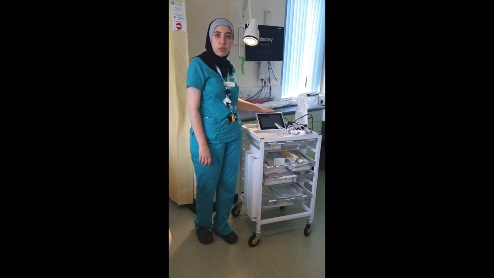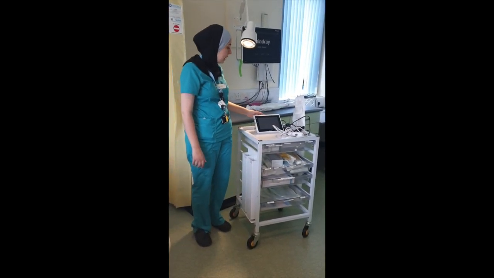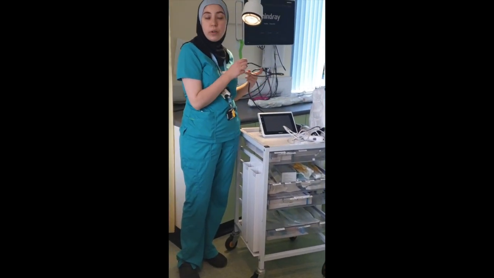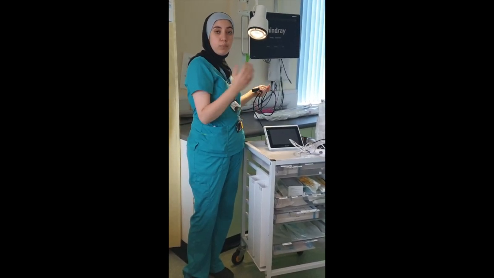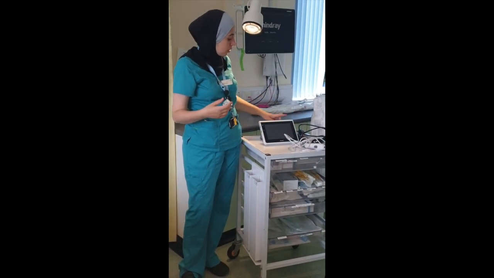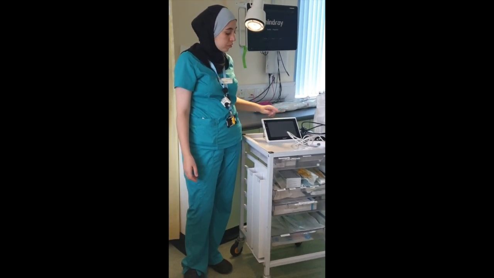On the top of our trolley we have the Ambu screen. Normally this is plugged in to the wall, and ideally once you remove the trolley, unplug this first, and then when you've brought it to the bedside you can plug it in again. You can switch it on with this button at the top here.